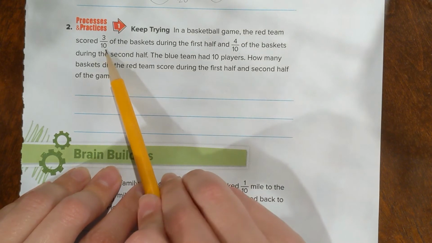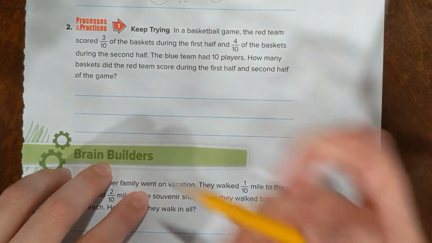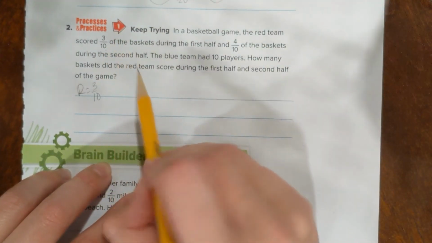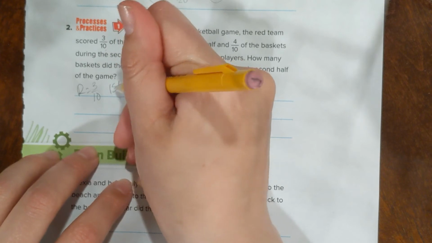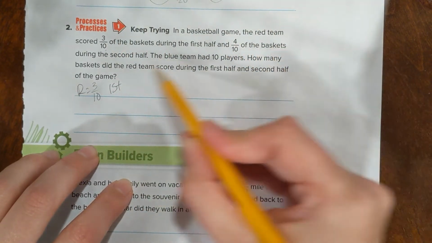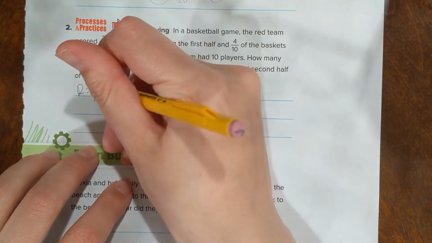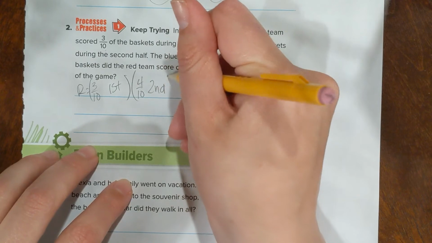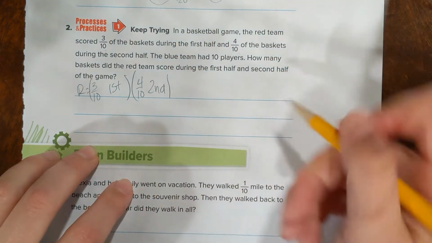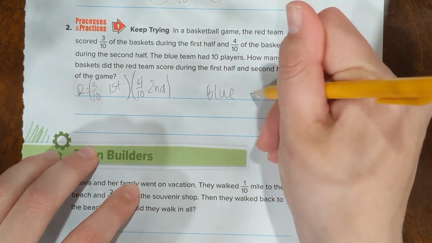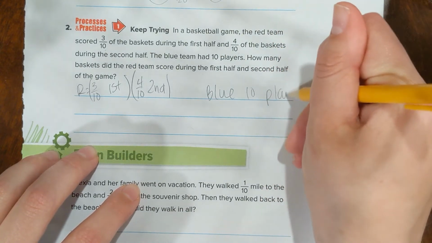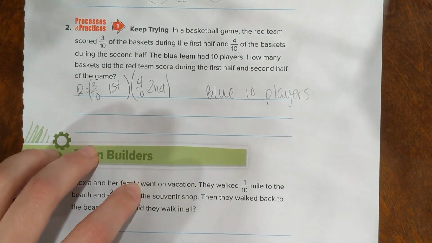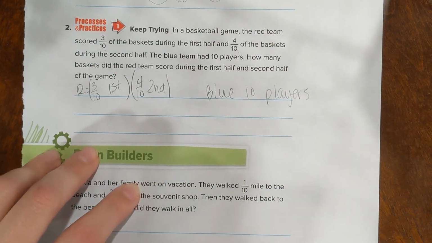We know that the red team scored 3/10 of the baskets. So I'm going to say red 3/10. Okay, in the first half. And 4/10 of the baskets during the second half. 4/10 in the second half. The blue team had 10 players. Okay. How many baskets did the red team score during the first and second half of the game?